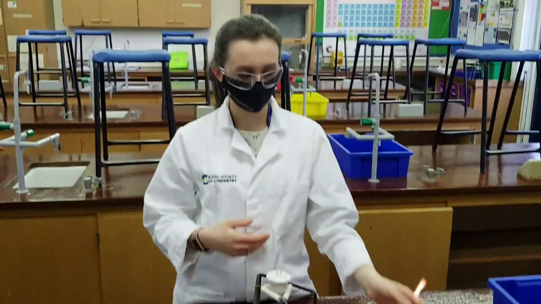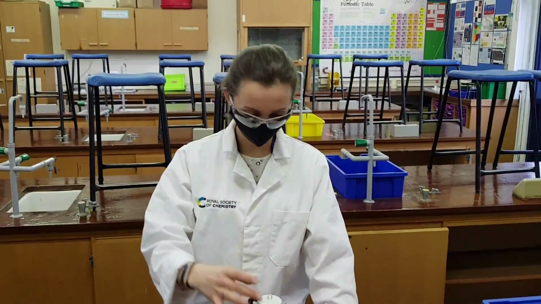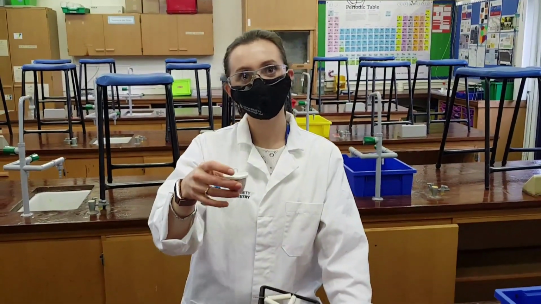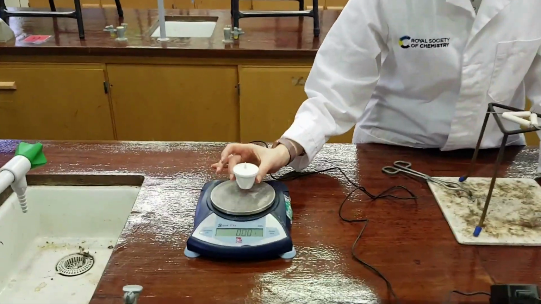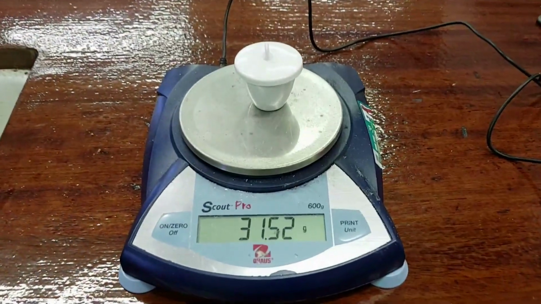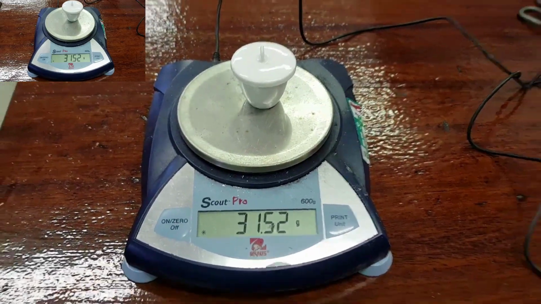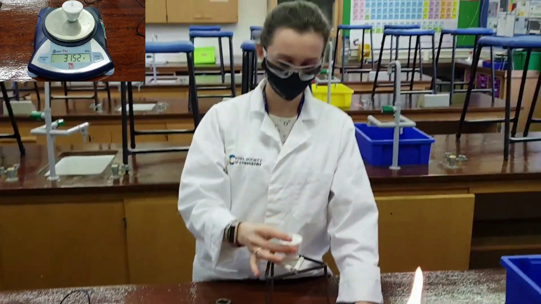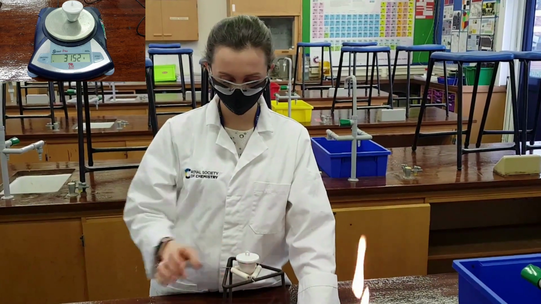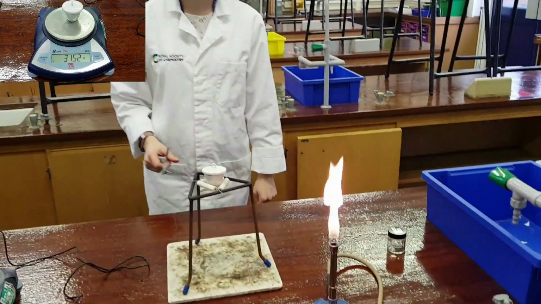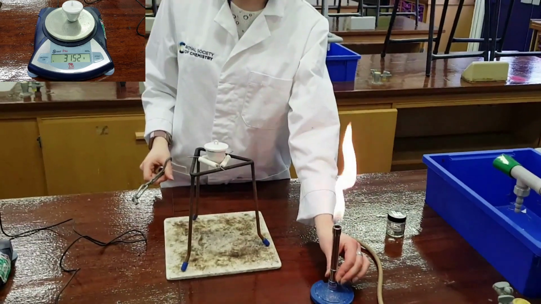Now, before we start heating, we need to know the mass of the crucible as well, with the lid. So let us weigh the crucible plus lid, 31.52 grams, and this will let us know easily any changes in mass. So 31.52, note that down now. Right, now Miss Richardson is going to turn this up to a roaring blue flame and start heating the crucible.